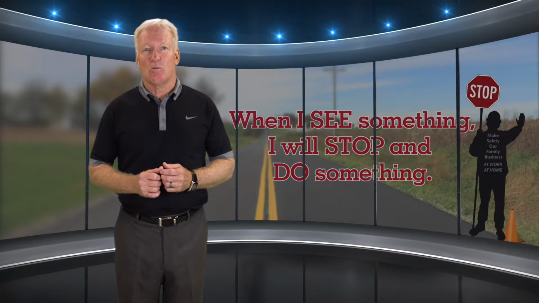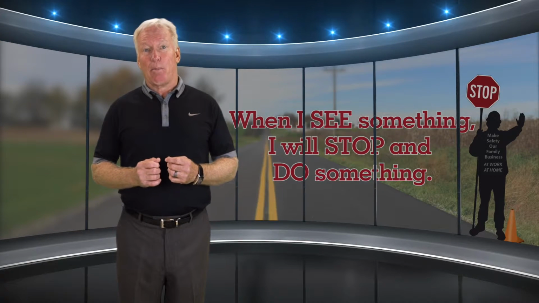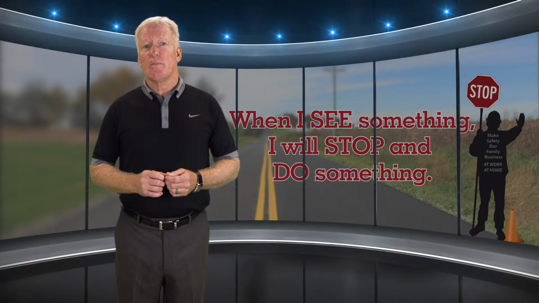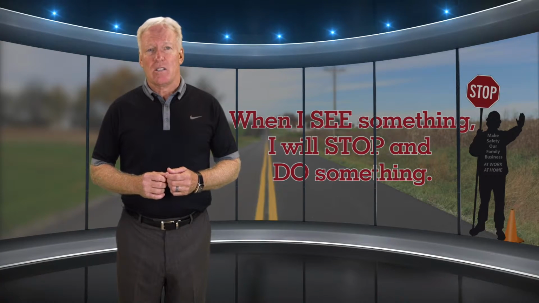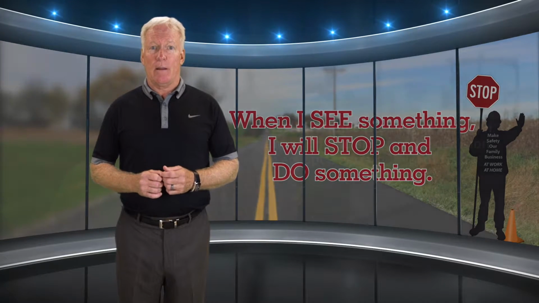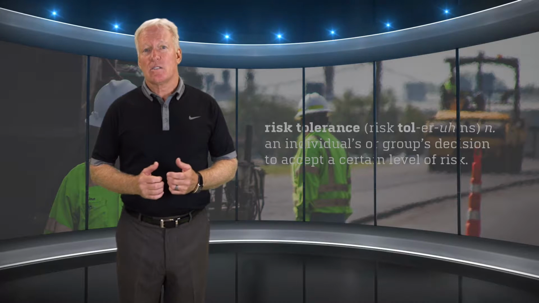Sometimes the decision is the one we're looking for, such as when an employee does not continue with the work until the hazard is removed. Other times the employee may say, "I understand that this is a hazard, but I'm going to go ahead with the job anyway." Now that's risk tolerance.